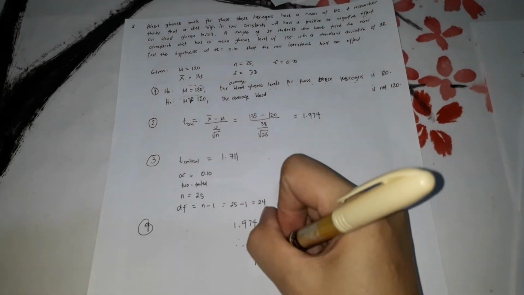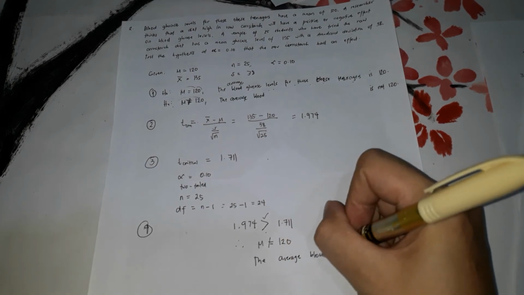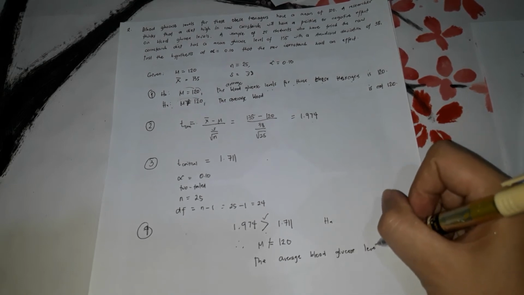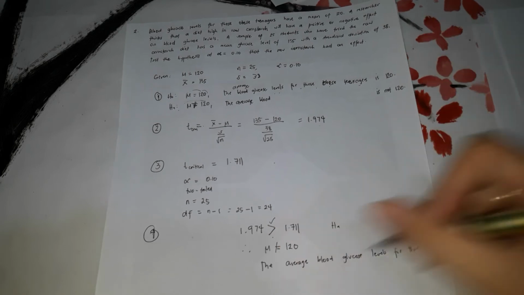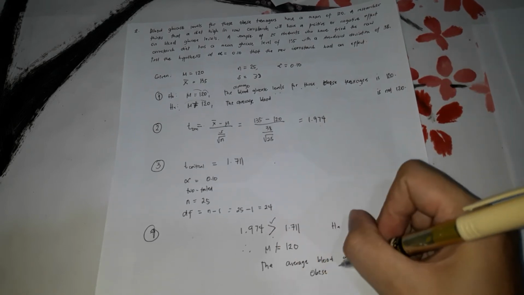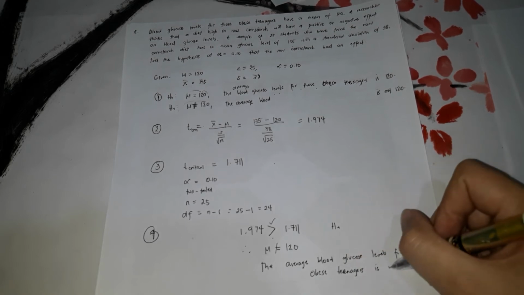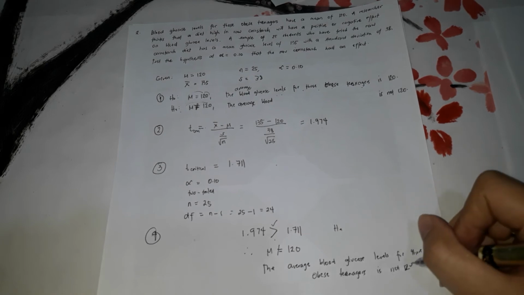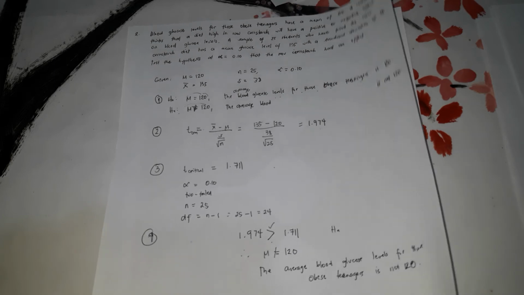Ibig sabihin, the average blood glucose levels for those obese teenagers is not 120 anymore. So it's not 120 anymore. So that's the conclusion. So for the last one, this is our last example.